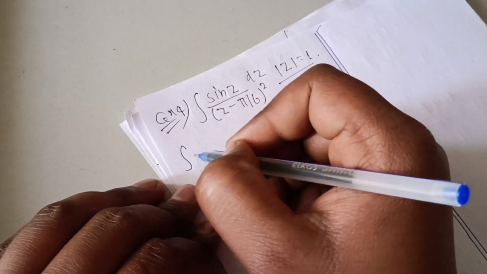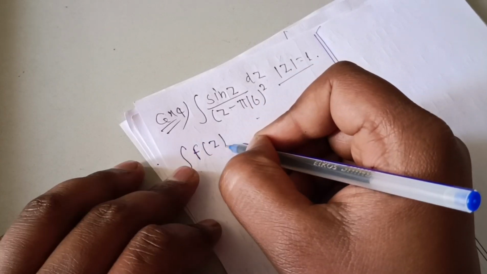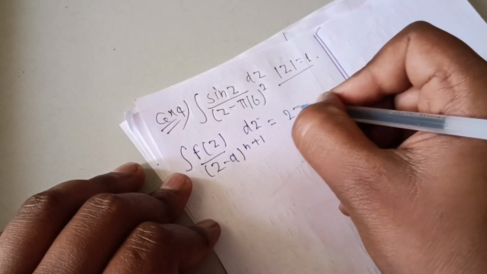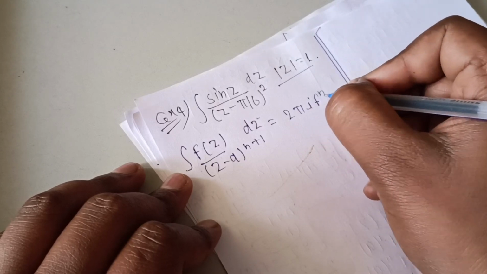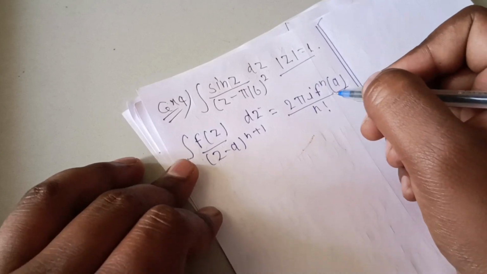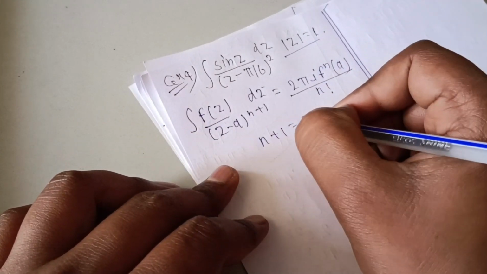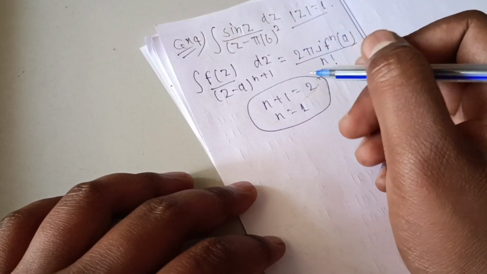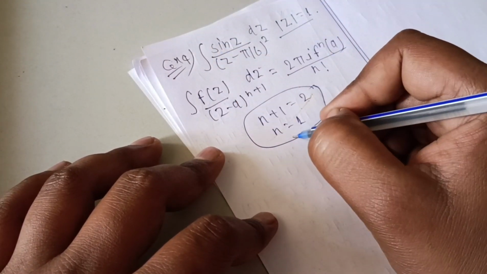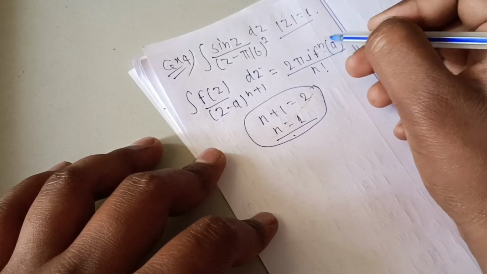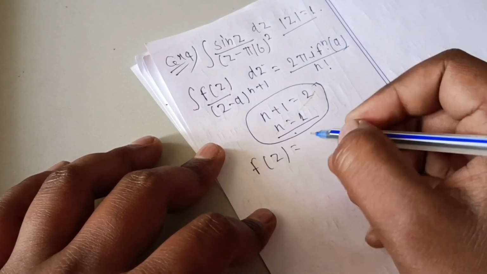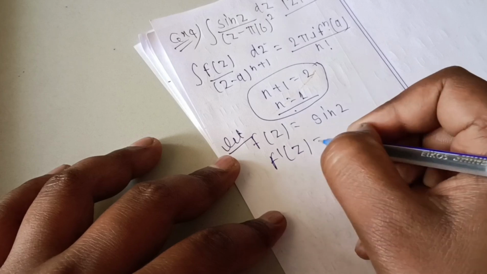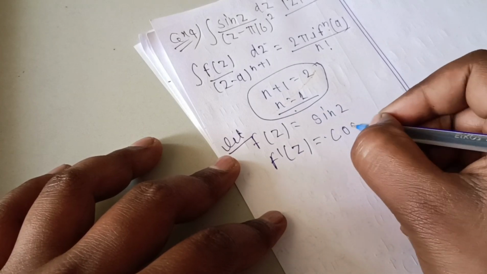What was the formula? The formula was the integral of f of z upon (z minus a) to the power n plus 1 dz is equal to 2 pi iota f superscript n of a upon n factorial. So here n plus 1 is equal to 2, n is equal to 1. So we have to find the derivative one time, because here n is equal to 1. I'll put here f dash a. So f of z as given is sin z, so f dash z is, differentiation of sine is cos z simply.